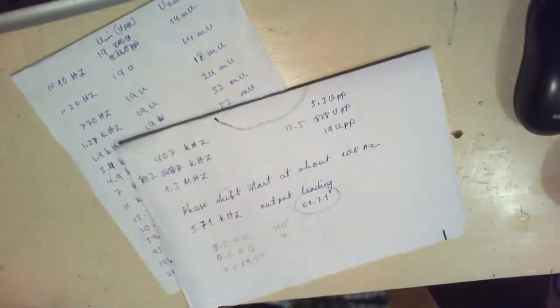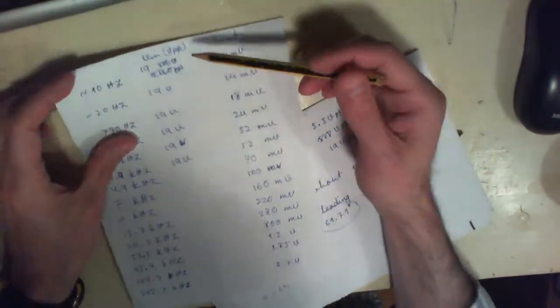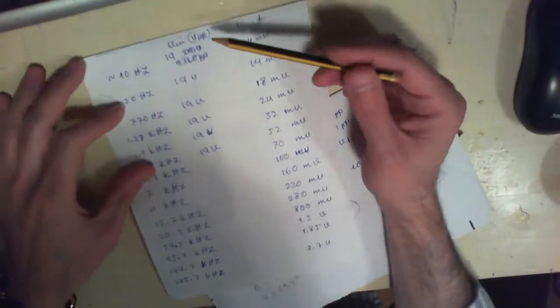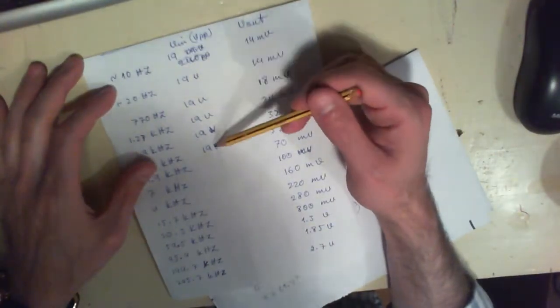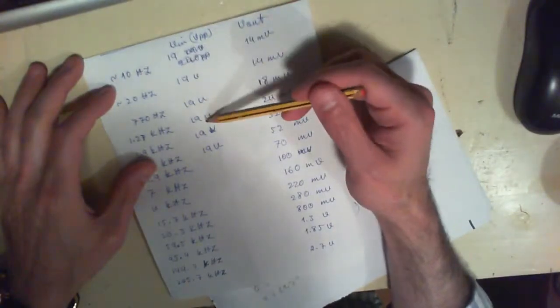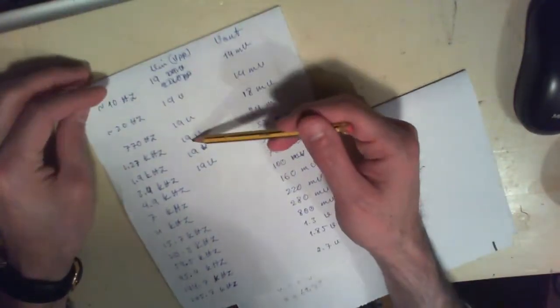Okay, so now that we have seen a little bit about how this circuit actually works, let's take a look at the results. You see over here that my input voltage was about 19 volts peak to peak all throughout this experiment.